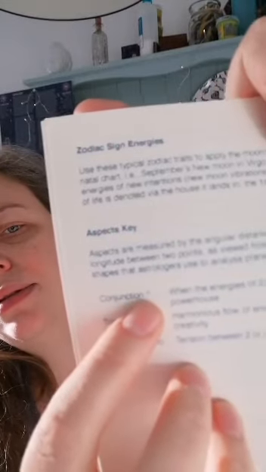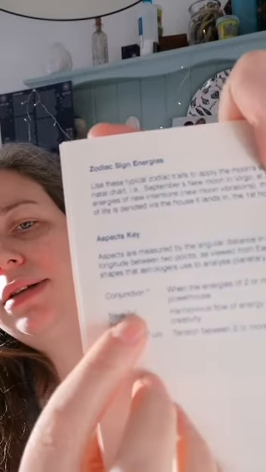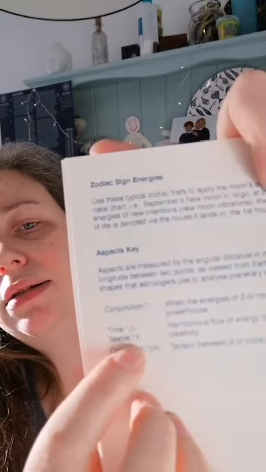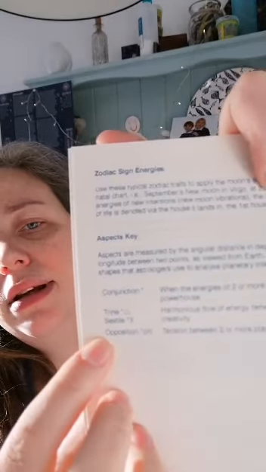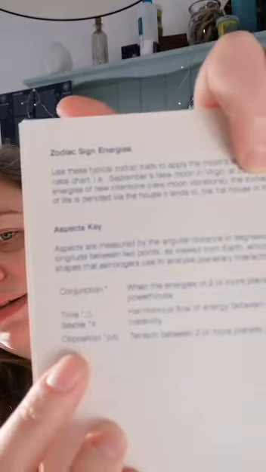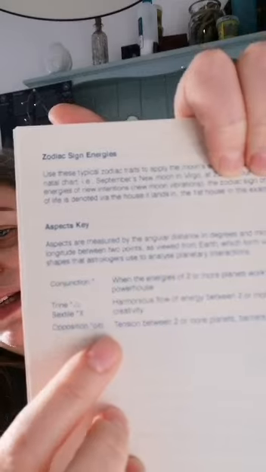So I've included some of the more commonly used and referred to aspects, which are the conjunction, which is just an asterisk symbol, if you can see that, the trine, which is a triangle, sextile, which is a big X or a kiss, and opposition, which is a naught and then a dash and then another naught. They're fairly close to the traditional symbols. I was just trying to make a key that would work well from the word processing program that I have.